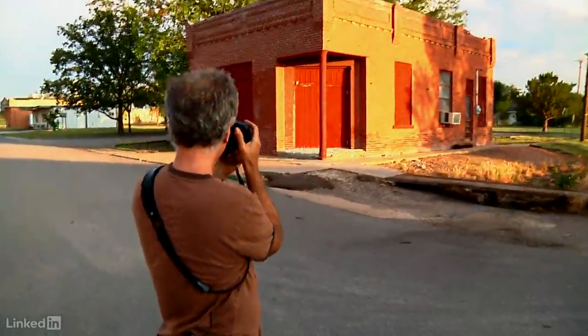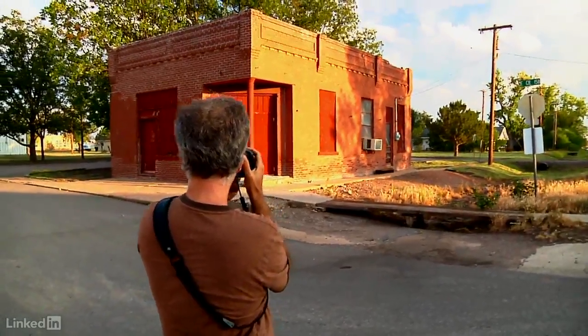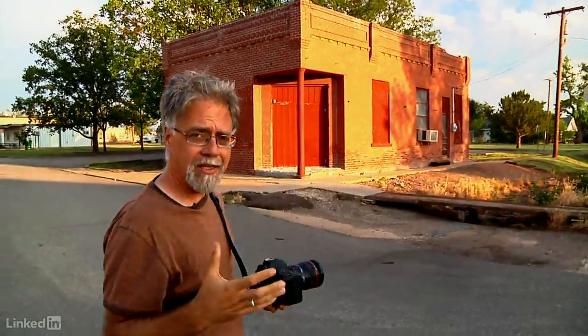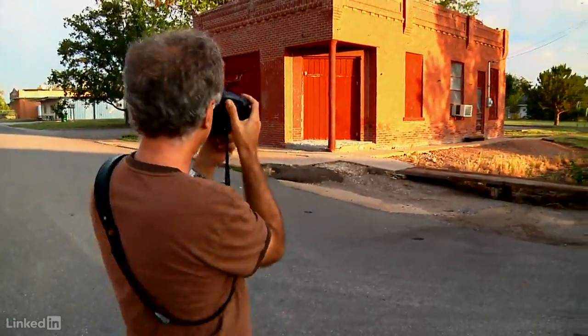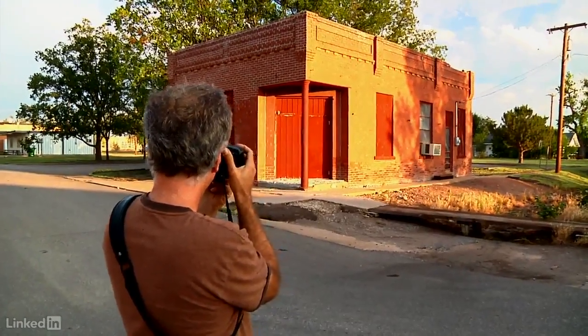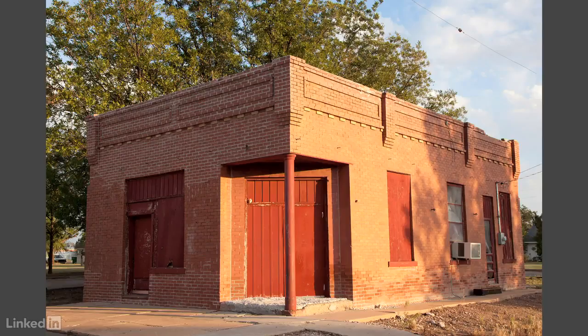So now I'm going to zoom to roughly the same framing. It's not going to be exactly the same. My main thing is I want the building with this corner here and I want the tree behind it. So I'm going to frame that shot and take it, and I get this.